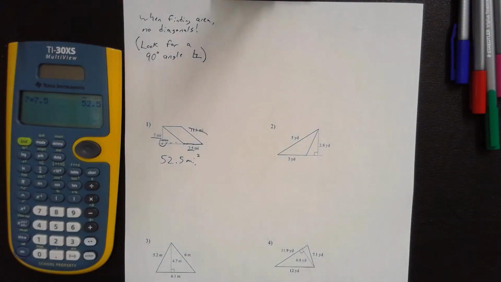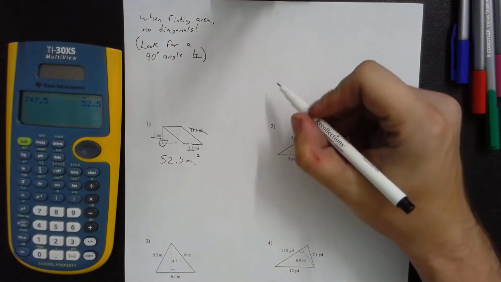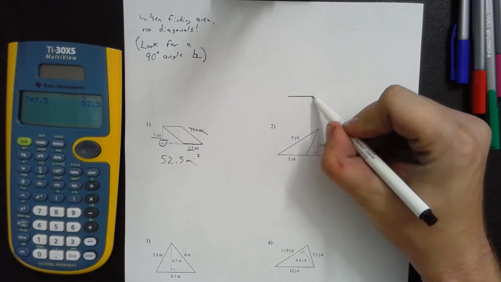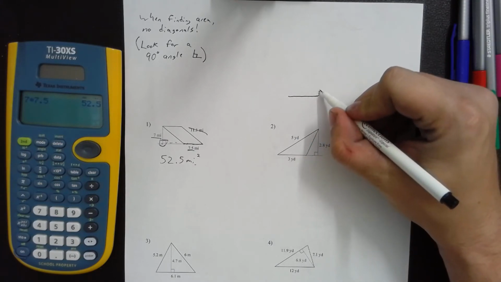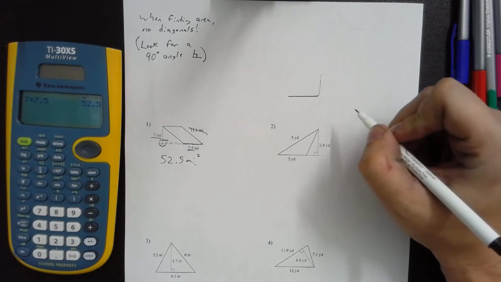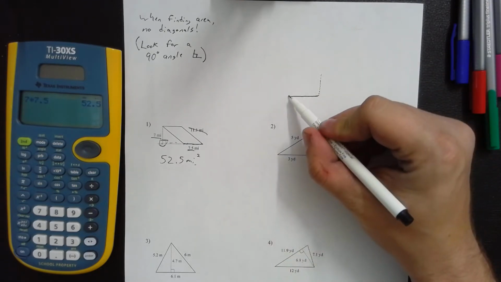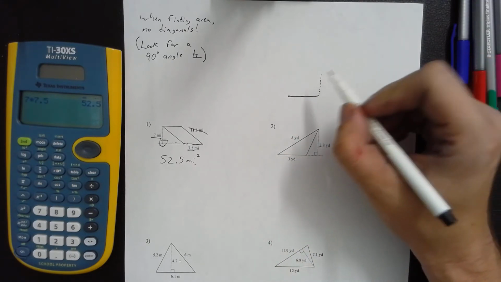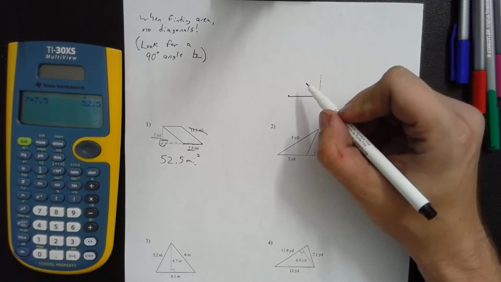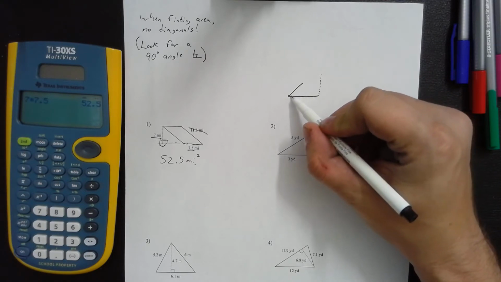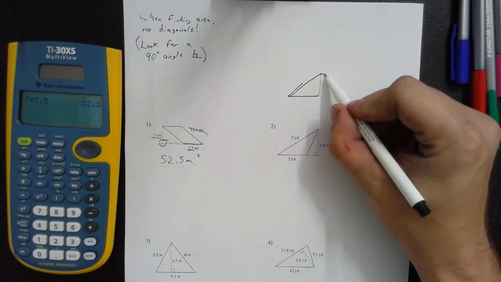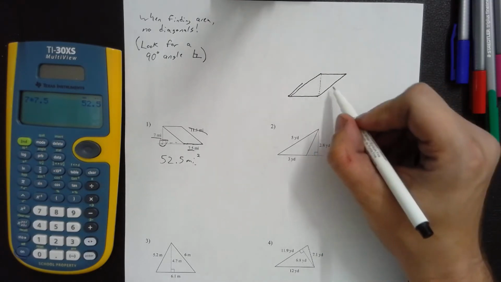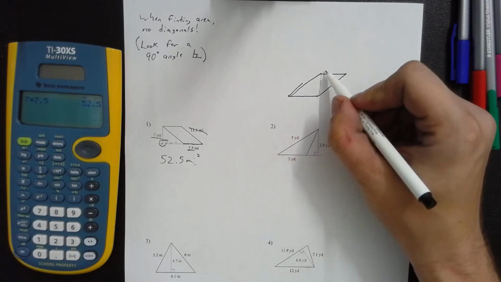Triangles are not that much more different. For a triangle, you are still going to have to find the base, and you are still going to have to find the height of a triangle. So if hypothetically I had a parallelogram that looked something kind of like this, I would be trying to find the area by doing the base times the height.